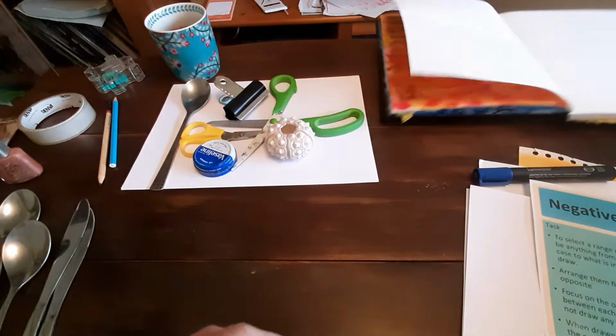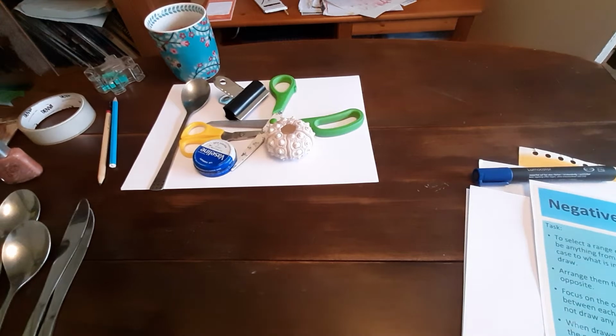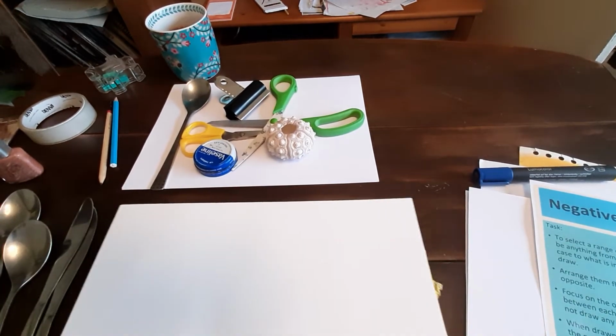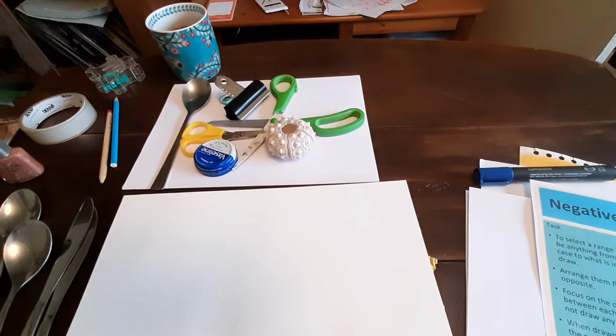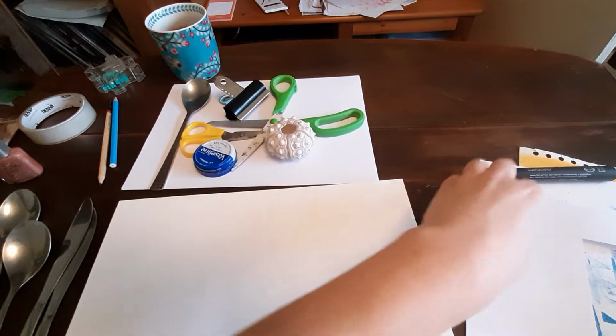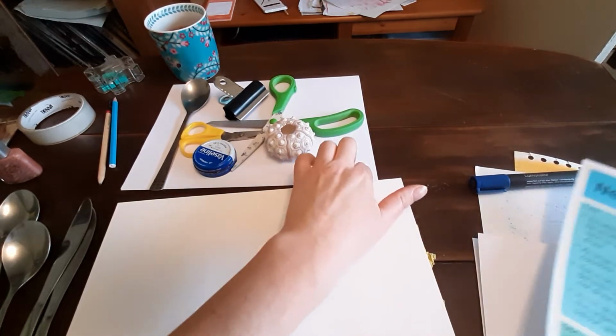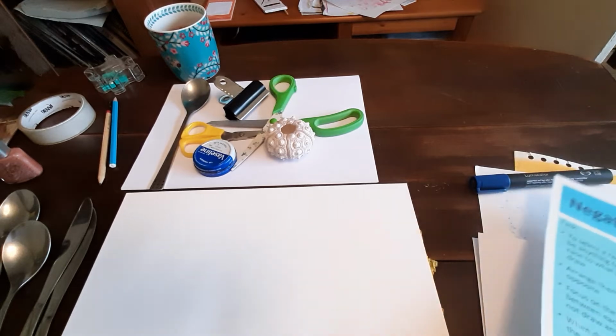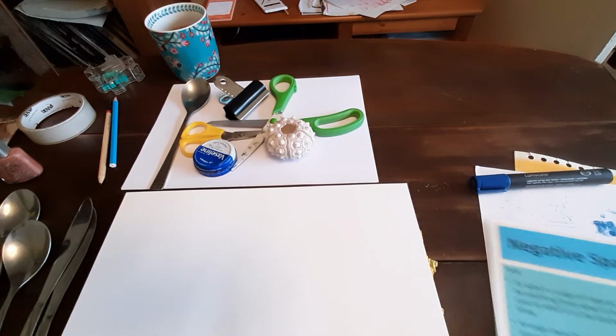So paper, you may not have nice sketchbook paper like I have here. You may only have, unfortunately, just copier paper like that's underneath here for a printer. You may only have lined paper. Use whatever you can. It can give interesting effects.